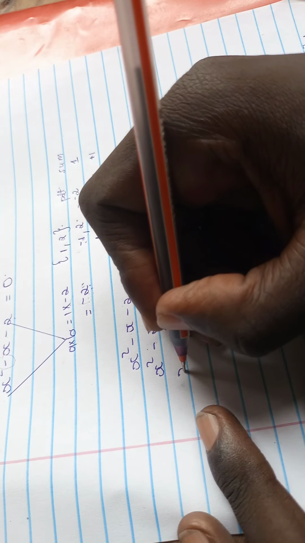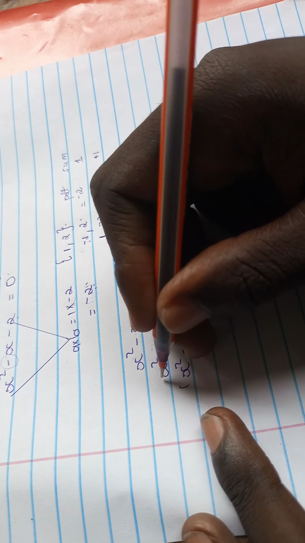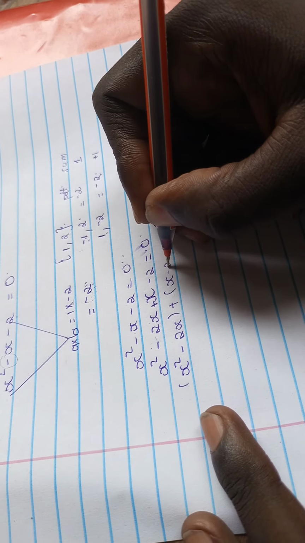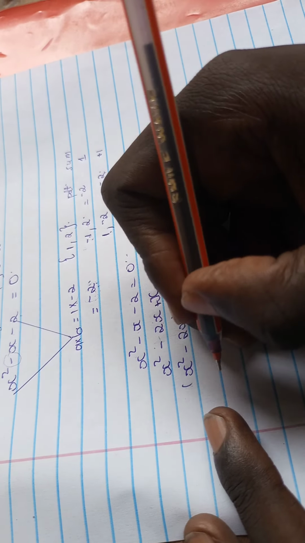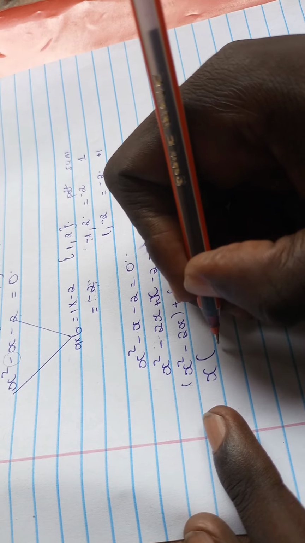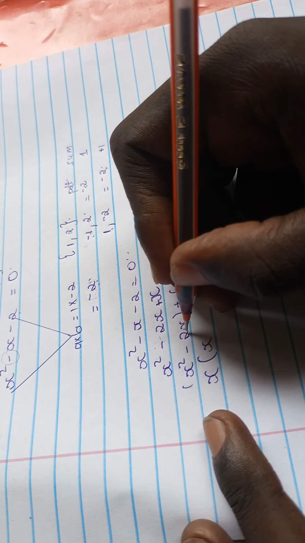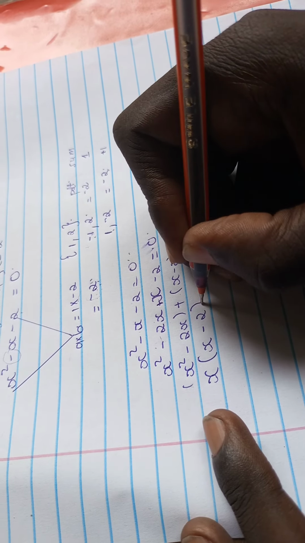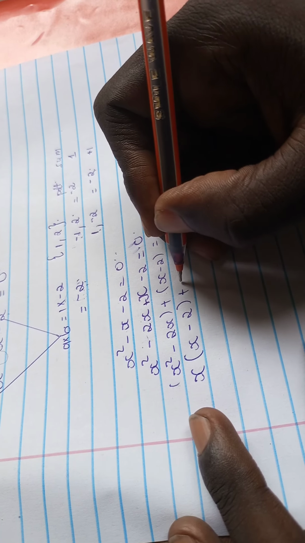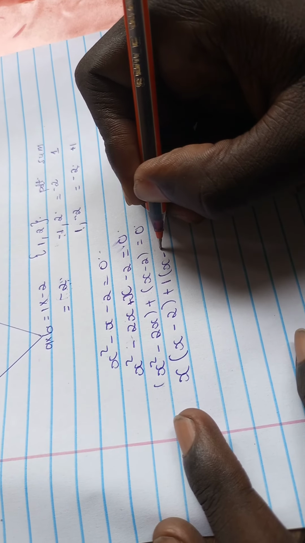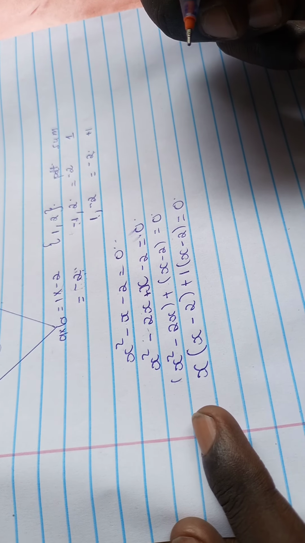So the next thing is to group the two, group in pairs. This is the first pair, this and this, and the next pair will be this. So we are going to factorize each pair. In the first pair, if we factorize out x, what do we remain with? We remain with x in the first one, and we factorize out x from 2, we remain with 2. In the next pair, it's already factorized, we can only factorize out a 1, we remain with x minus 2, because there is no common factor here, and we equate this to a 0.